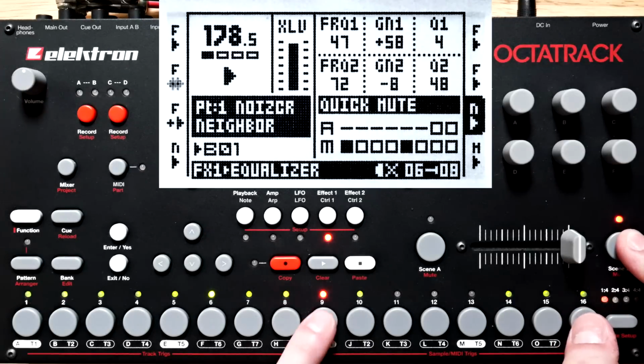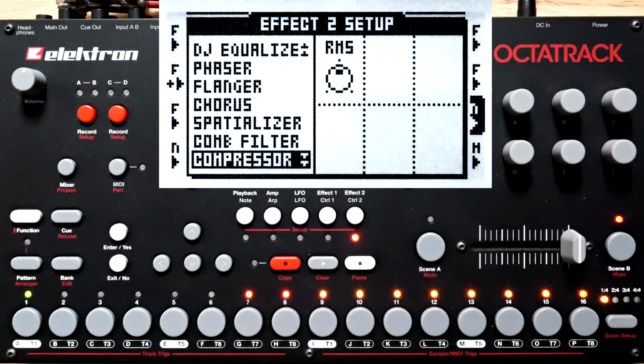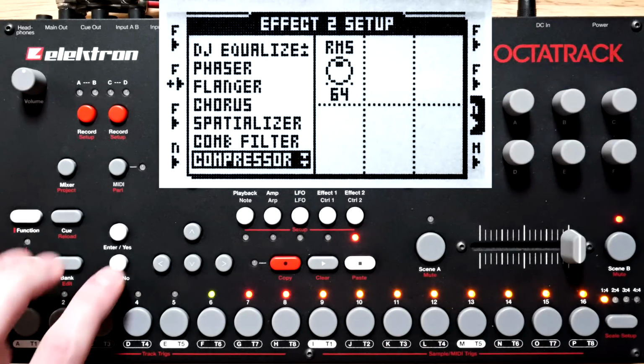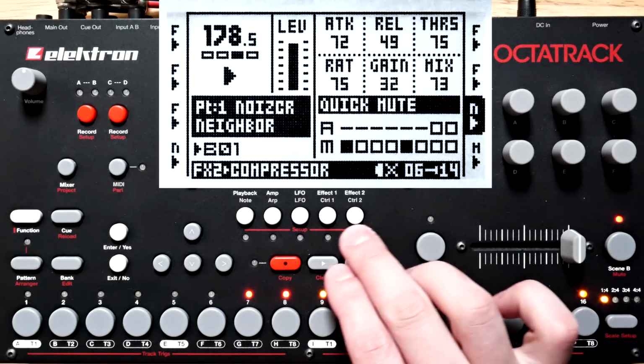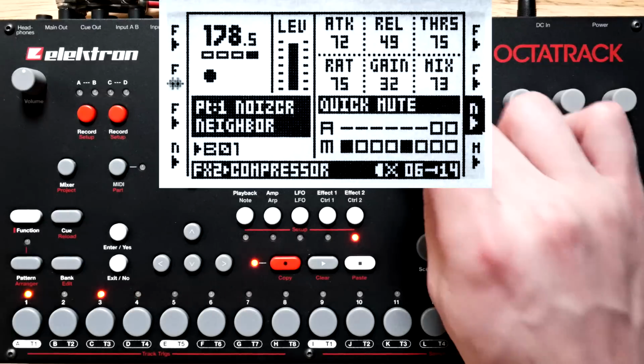And in the second effect slot on this neighbor track, after the equalizer, I have another compressor. And you can see it's basically right in between an RMS and a peak sensing compressor. Very different settings compared to the first compressor, as it serves a very different purpose.